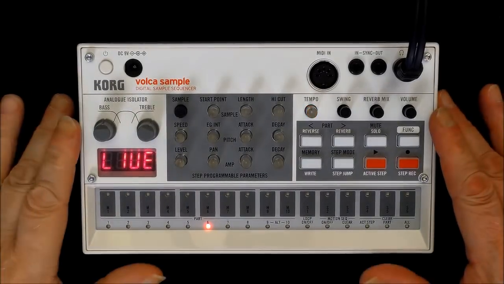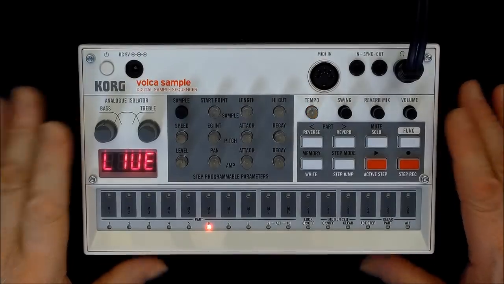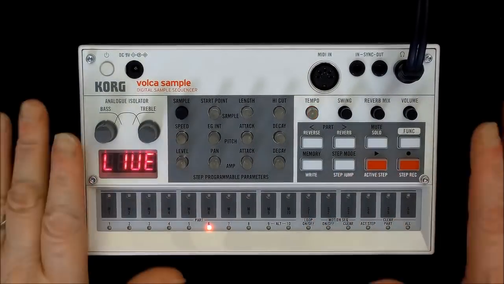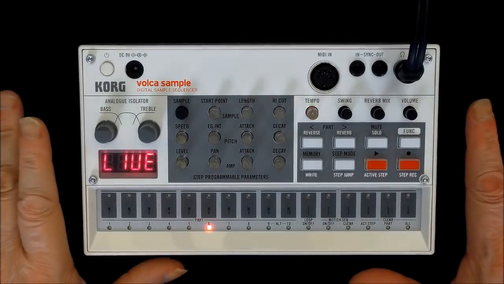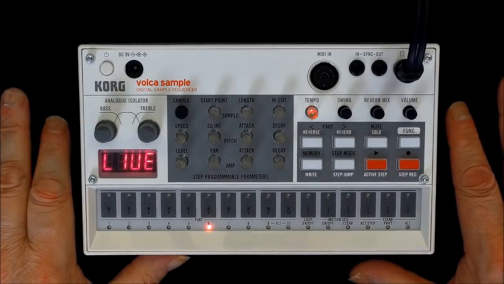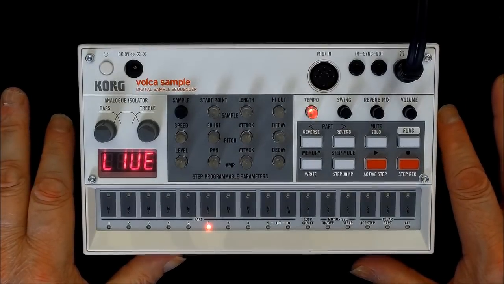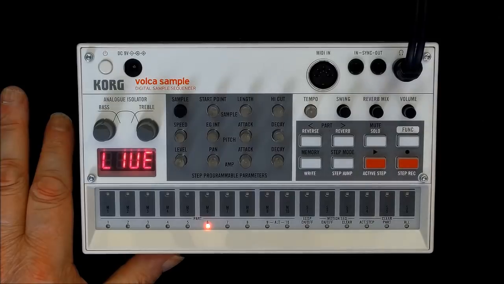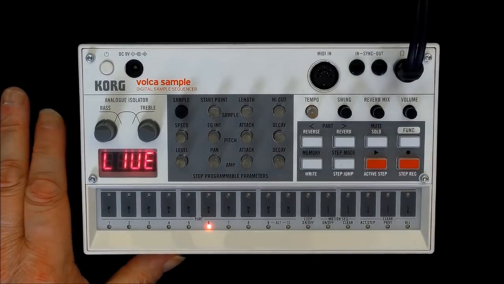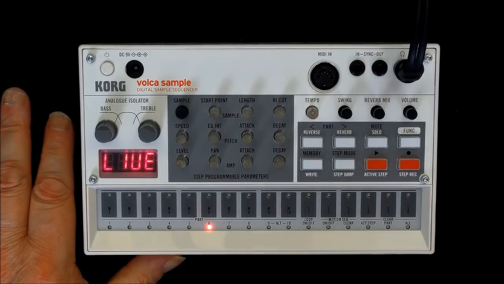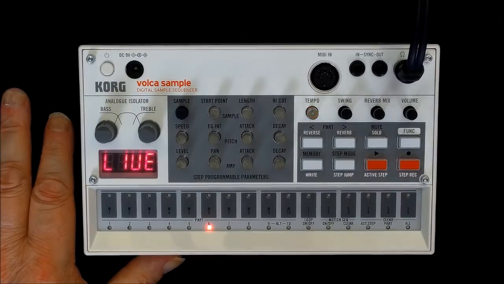Today we are taking a look at the KORG VOLCA sample, and in particular this is a tutorial for song mode. Because I found song mode to be a little bit confusing, even after reading the manual and watching them. I could only find 2 videos on YouTube which didn't really explain it to me properly, so I thought I'd do one.